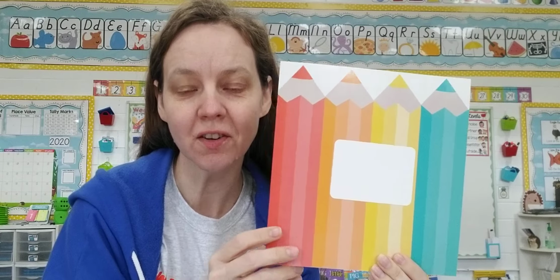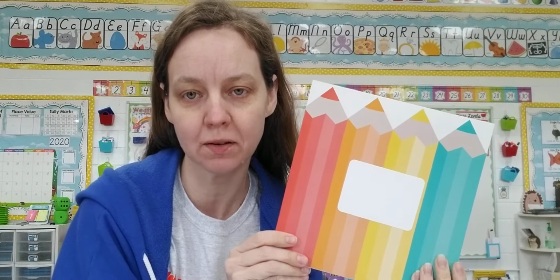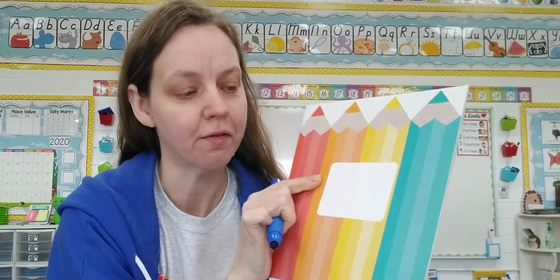So your book should look like this, and you have all of your rough draft pages transferred in here now. So you have 6 pages of writing. Today we're going to work on the cover and the table of contents. That's something new because this is a nonfiction book. All right, so you're going to start with the cover, and you're going to write your title.